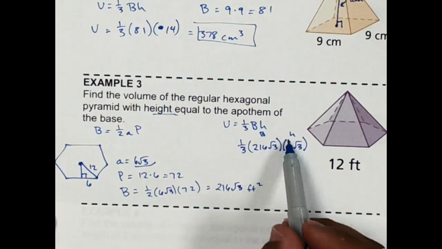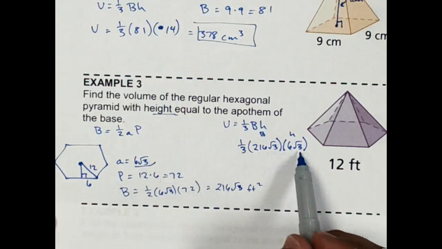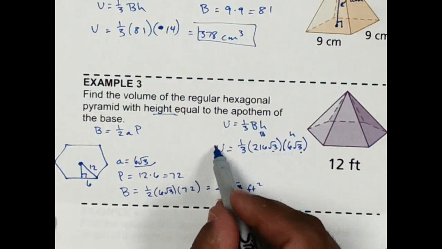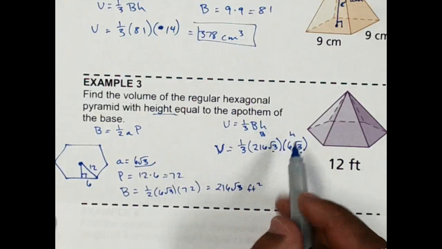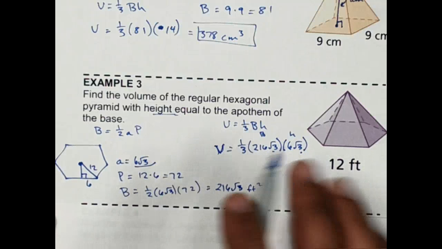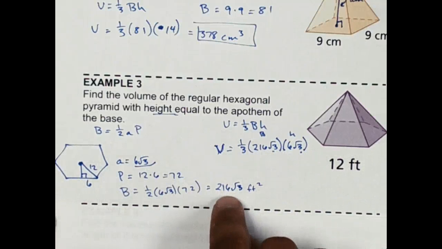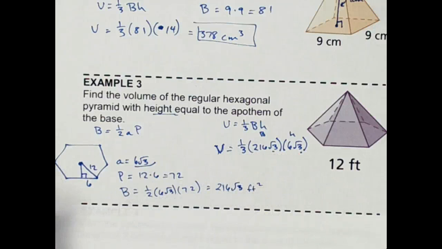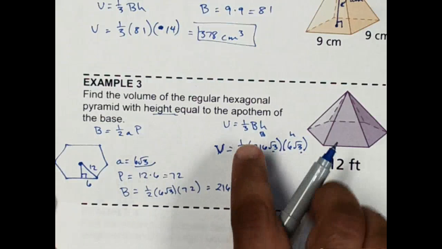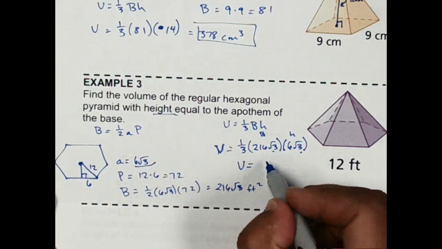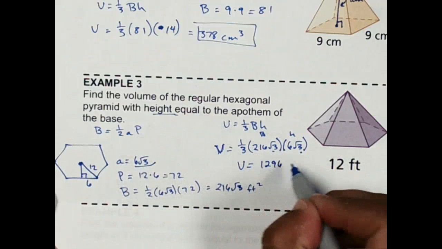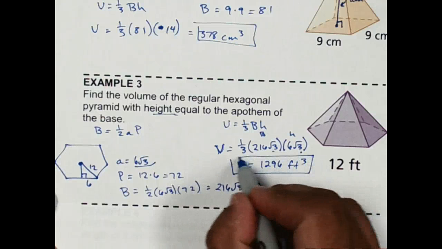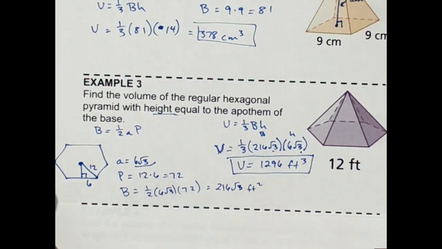So I substituted for my B 216 square roots of 3. My height of the pyramid is 6 square roots of 3. Since I have square root of 3 times square root of 3, those are going to pair up, and I really want the square root of 9. If I round it here, that's going to throw off my answer because this is going to give me a whole number. If I put this in the calculator, that gives me a volume of 1,296 cubic feet. Again, there's no rounding. This is the exact answer.